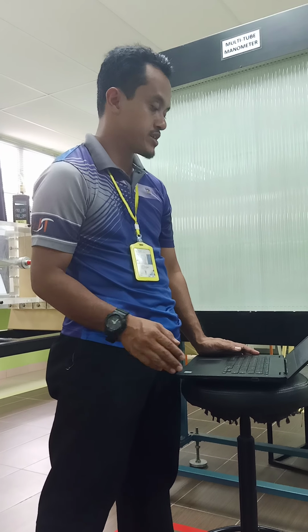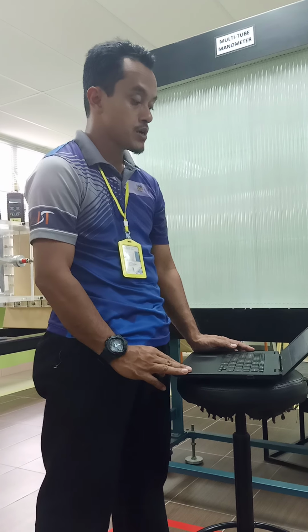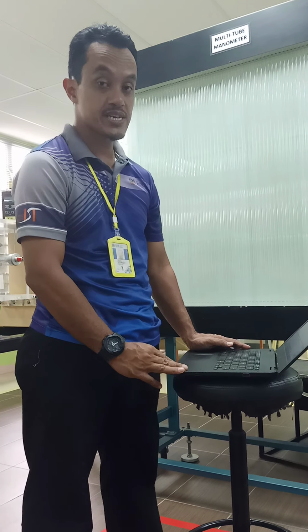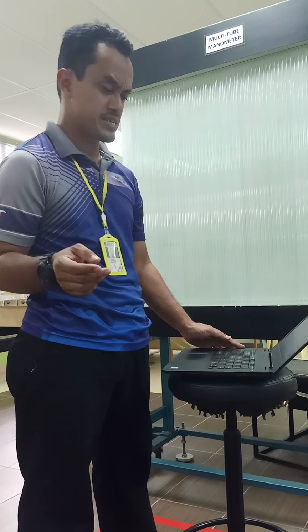Okay, so now we go to the data and results. First, test angle of attack. Although it said about negative 6 degrees to 18 degrees with the increment of 2 degrees, we'll only do the 4 angles of attack. It's negative 6, 0, 6 degrees and 18 degrees.